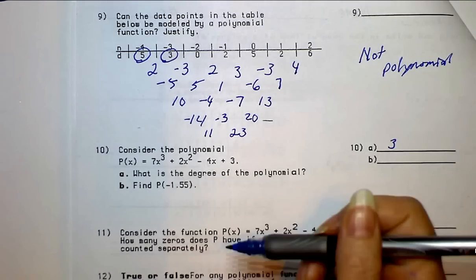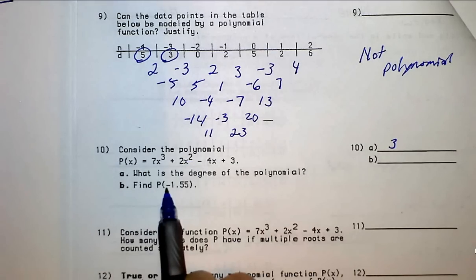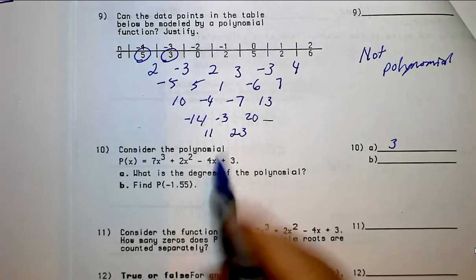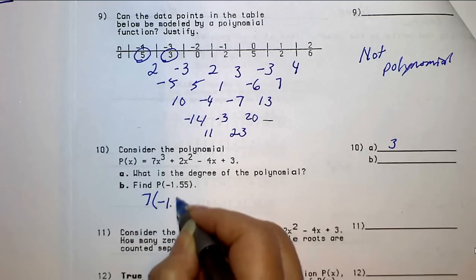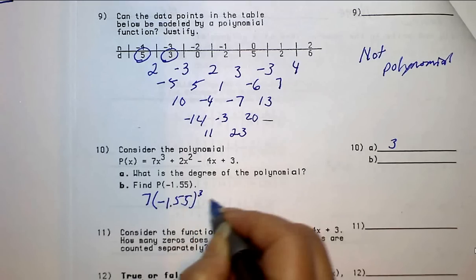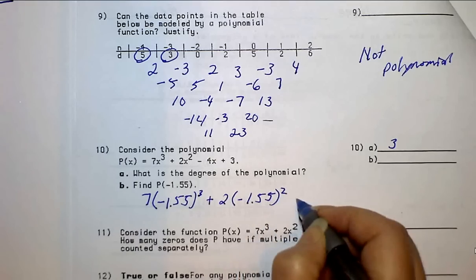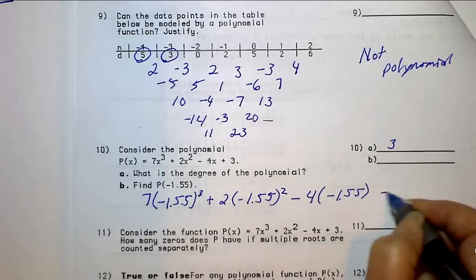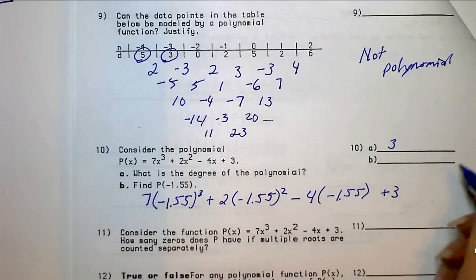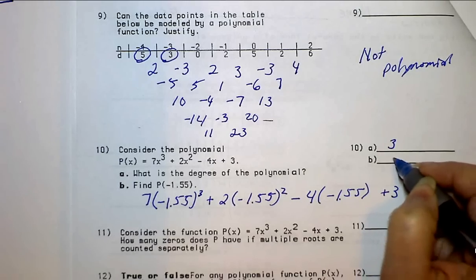Alright, so now it says find p of negative 1.55. Literally they just want you to plug this into that equation. So you're going to go 7 times negative 1.55 cubed plus 2 times negative 1.55 squared minus 4 times negative 1.55 plus 3. If you plug that all into your calculator, and if you haven't done it yet, pause it, you should get negative 12.06.